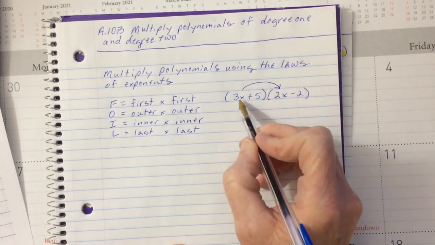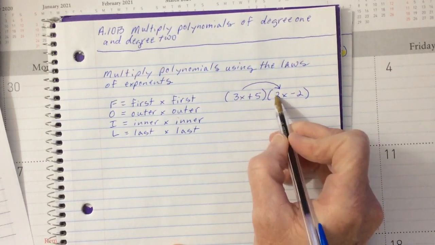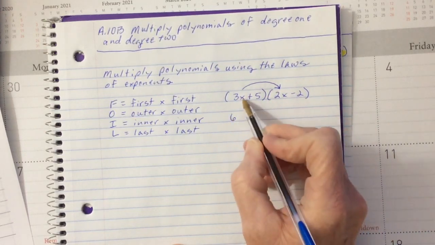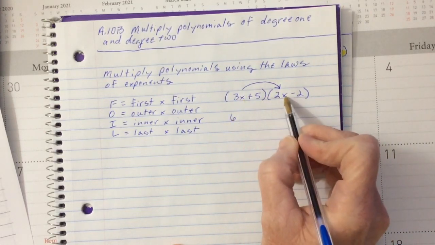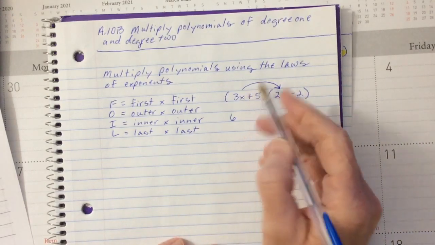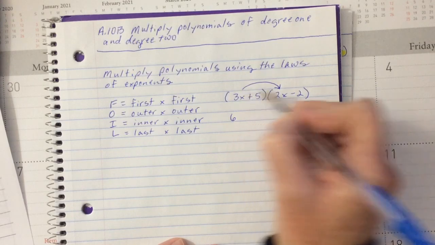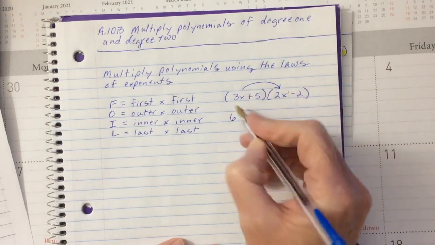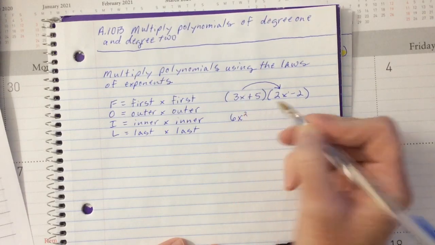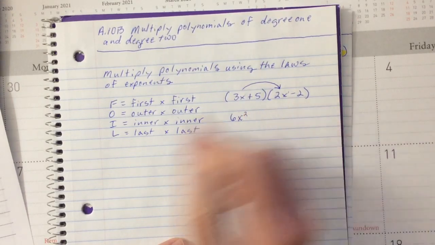So 3 times 2 is 6. And then when you multiply exponents, you're going to add them. So there's an imaginary 1 here and imaginary 1 there. So that makes this x squared, or x to the power of 2.